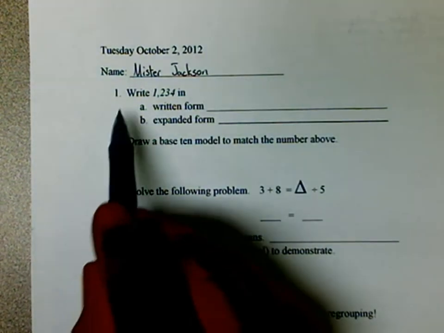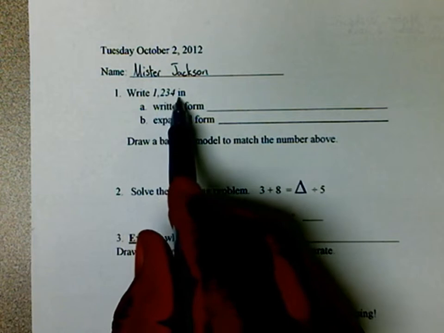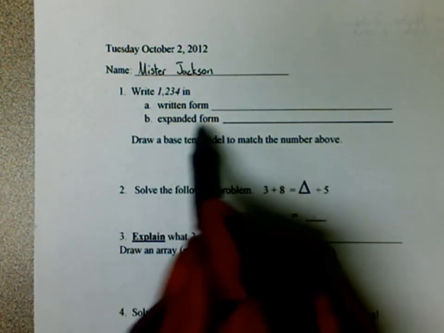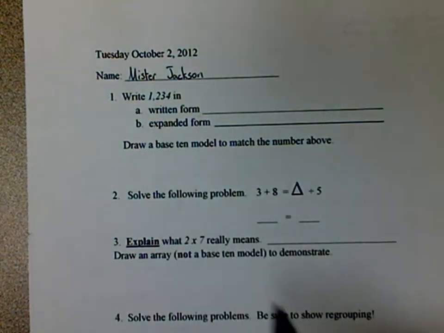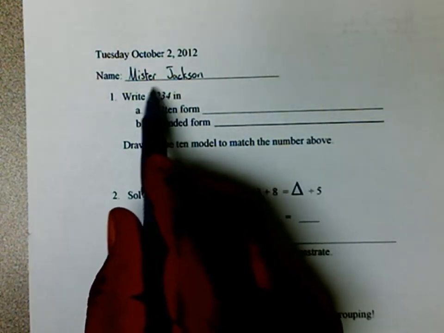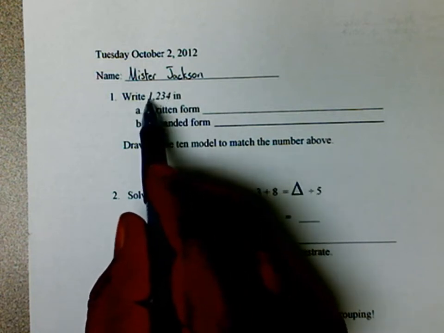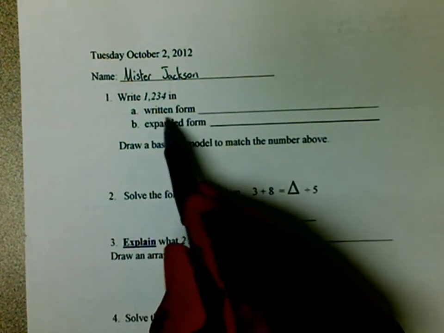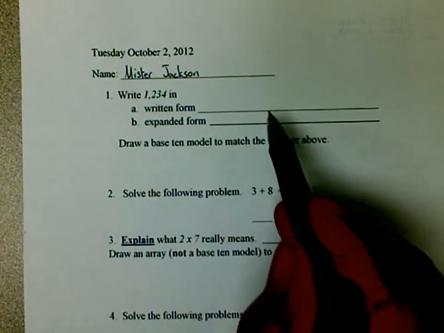All right, we'll start with number 1, and it says to write 1,234 in written form, expanded form, and to draw a base 10 model to match the number above. First and foremost, this is standard form. Standard form is when you just write the digits 1,234. Written form is when you spell the words out, and you can't spell it out if you don't know how to say it.